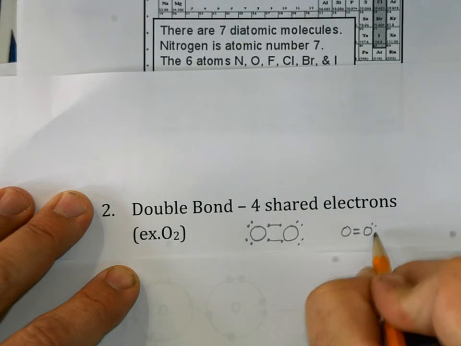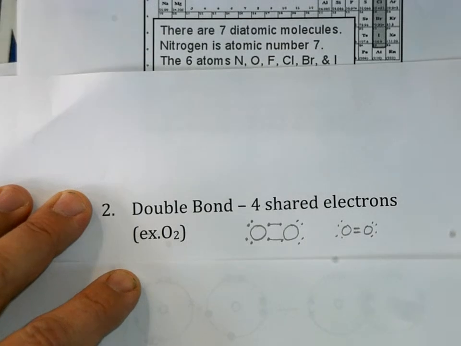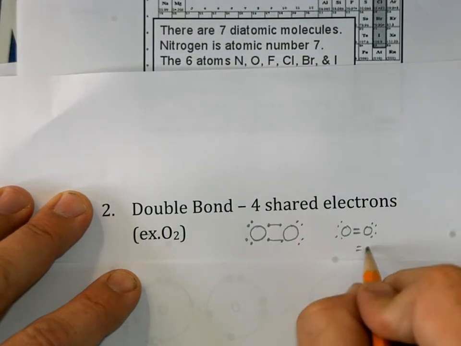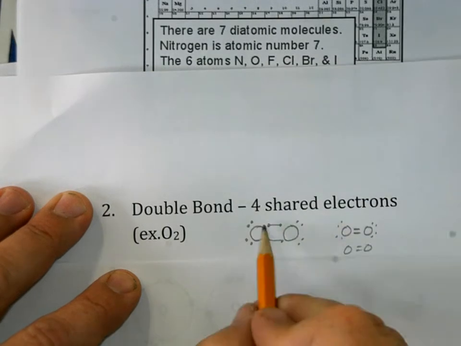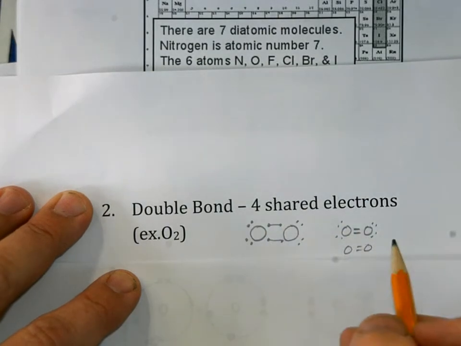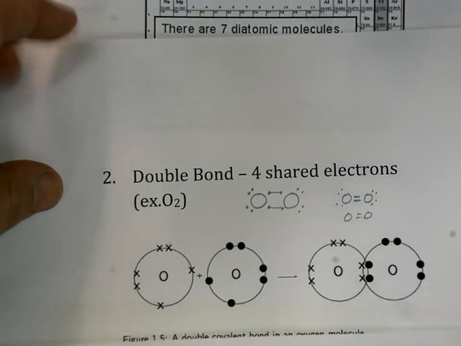Chemists usually don't bother putting in the 2 pairs of electrons on each oxygen. They just usually shorten it to that. But that is how we take the Lewis structures and we get them converted into what's called a structural formula. Now, if you prefer something like this, you can do that if you like.